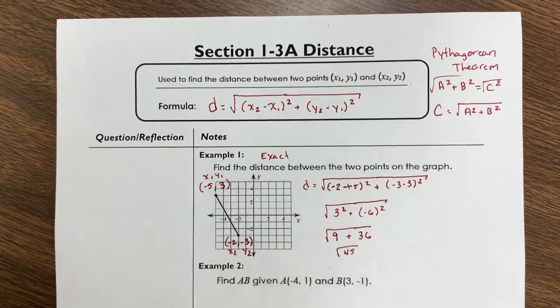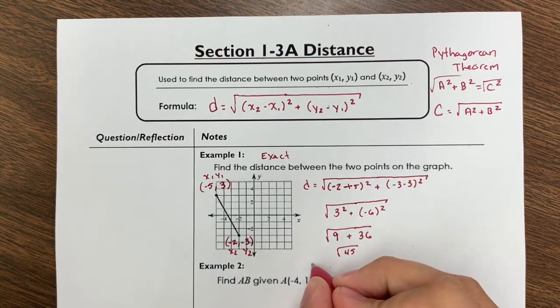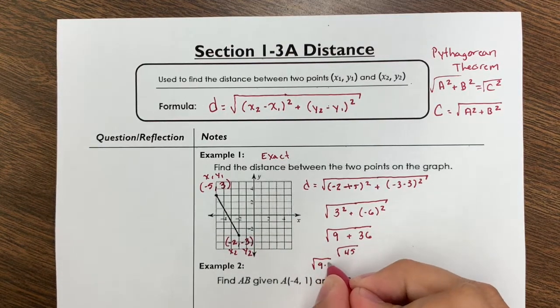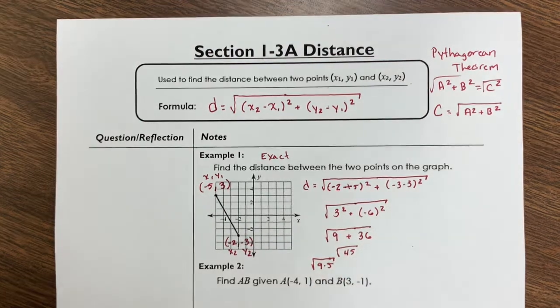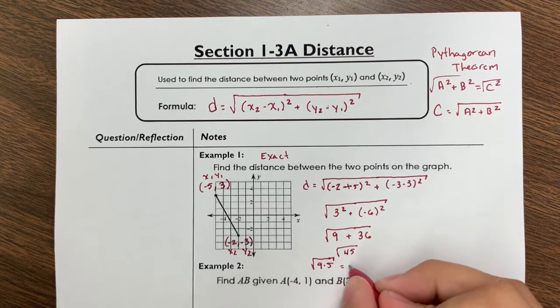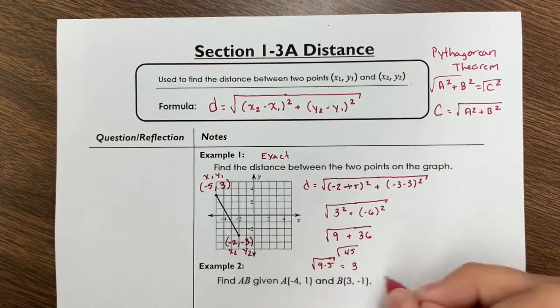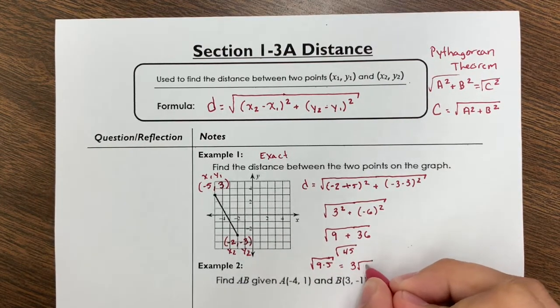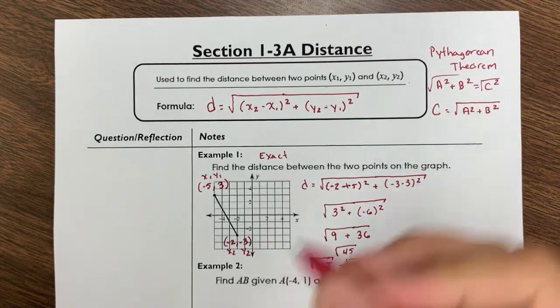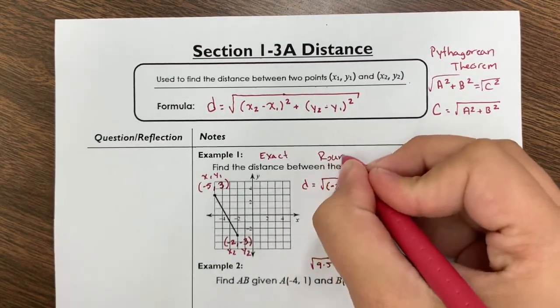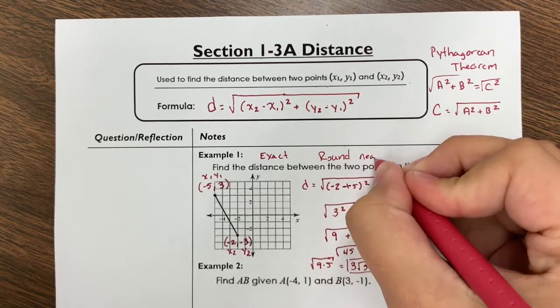I got to think what perfect square goes into 45. And I know that 9 is that perfect square, so I'm going to rewrite this as 9 times 5, right? 45 is equal to 9 times 5. Well, from there I can say the square root of 9 is 3, so I can pull it out of the square root. 5 doesn't square root evenly, so I leave it in, and I get 3 square roots of 5 as my answer. It also could say, though, round to the nearest some value.